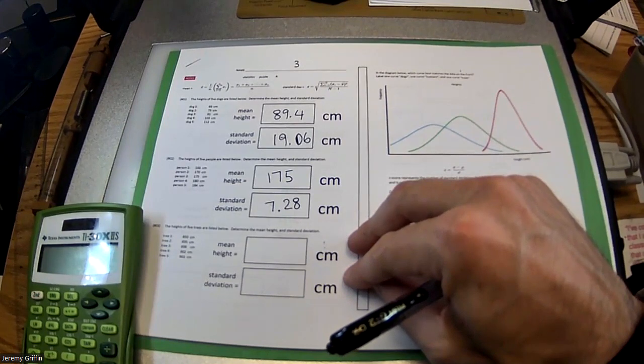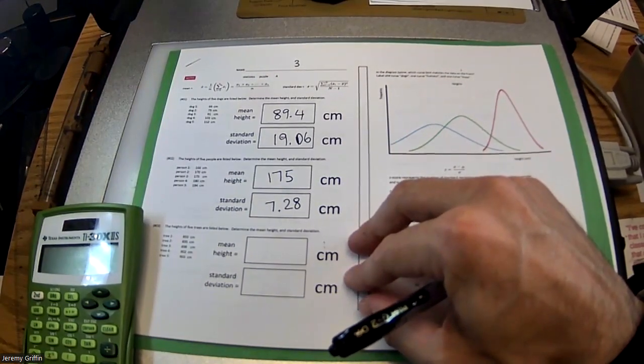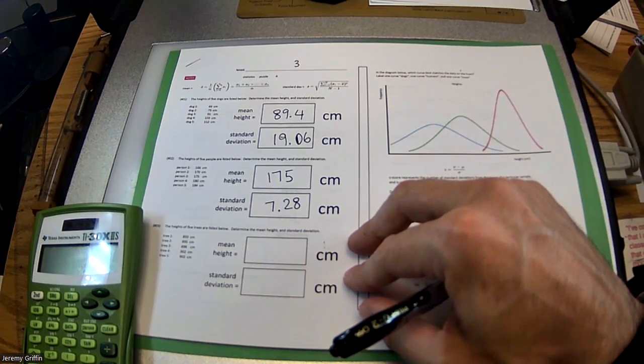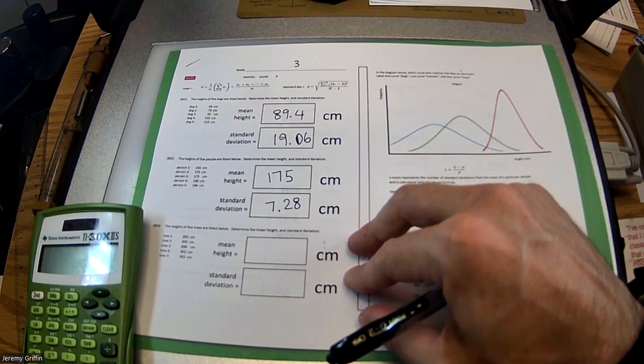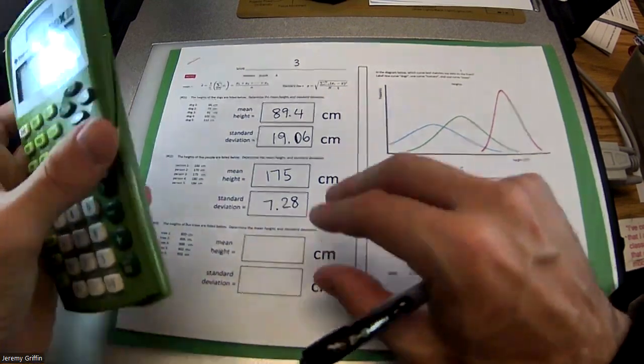Now, I made up some crazy tree example. I don't know, maybe these are all the same species of tree. Maybe these have been selected for Christmas trees, to be sold off the lot. So whoever selected these trees is trying to choose the same heights. They aren't exactly the same, down to the millimeter, but they're pretty close. So there's not a lot of variability. Let's plug in these trees.